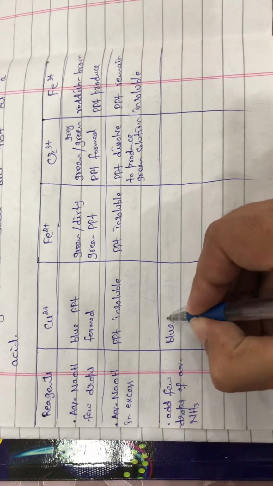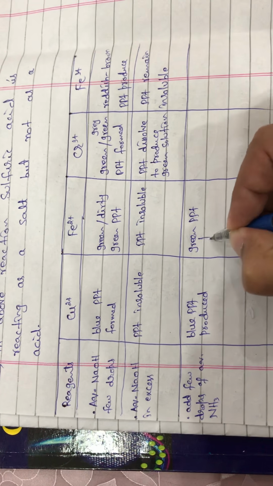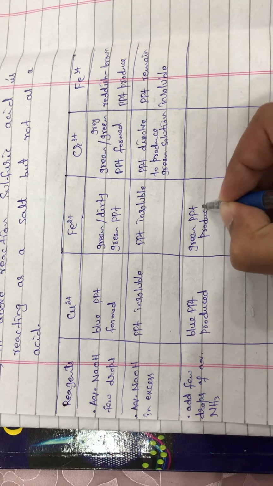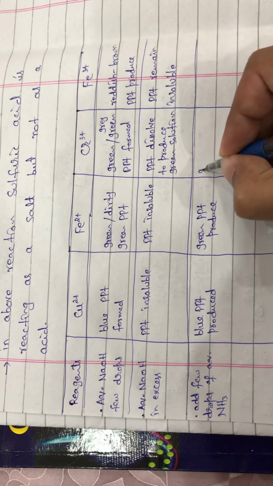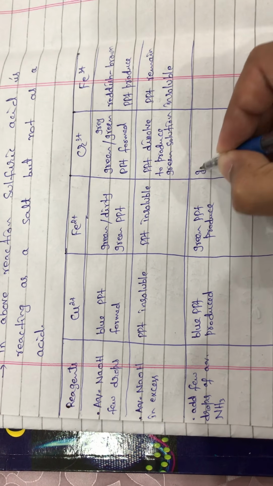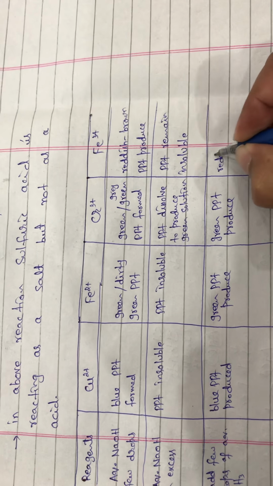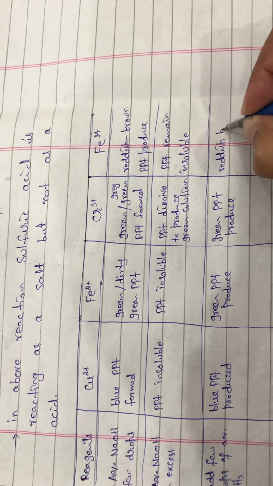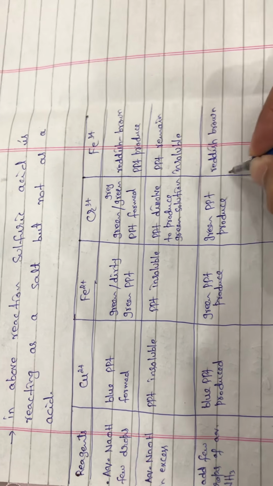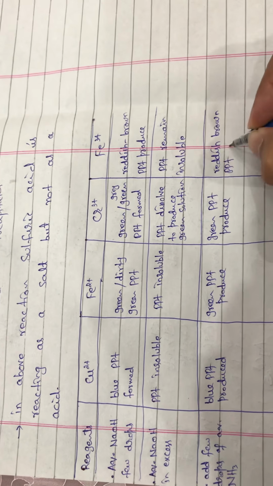Over here, green precipitates produce. Again for chromium ion, green precipitate produce. For Fe3, we will write reddish brown or brown precipitate produce.